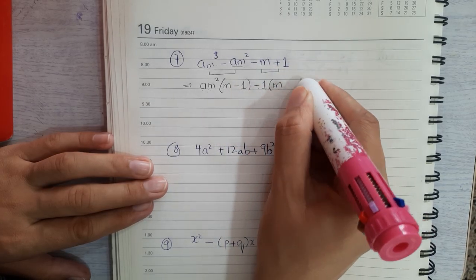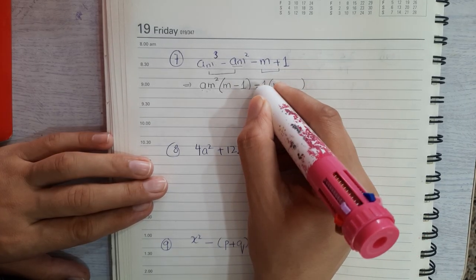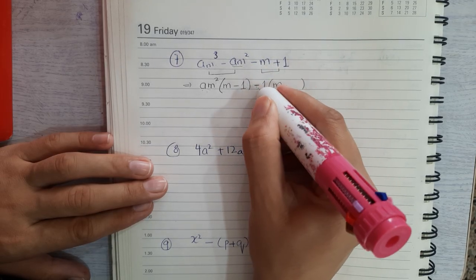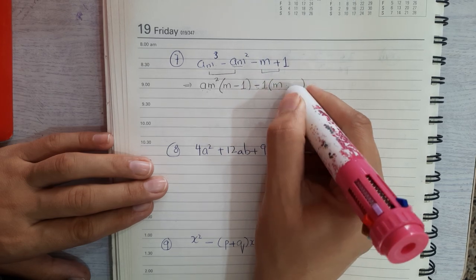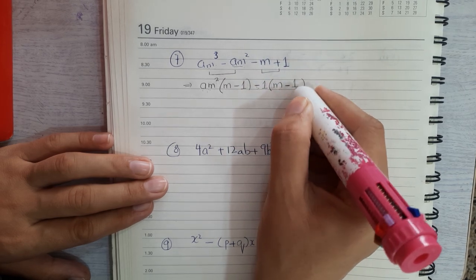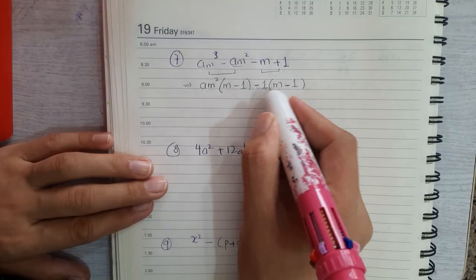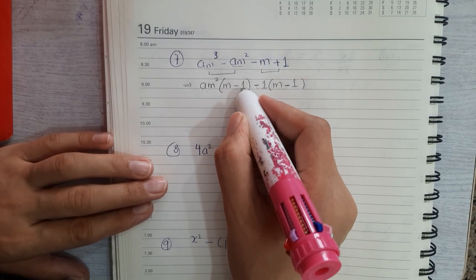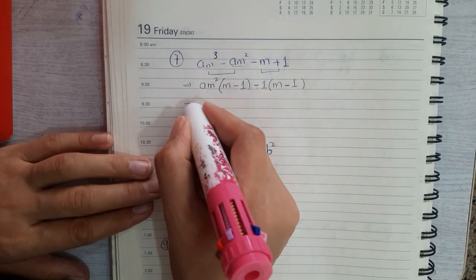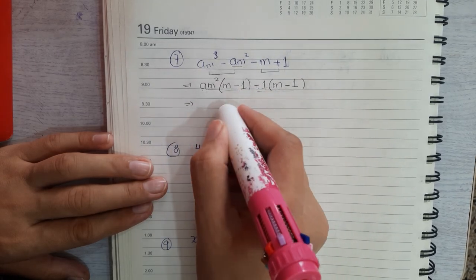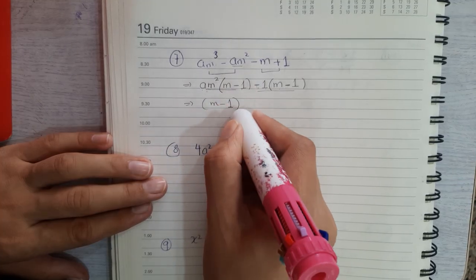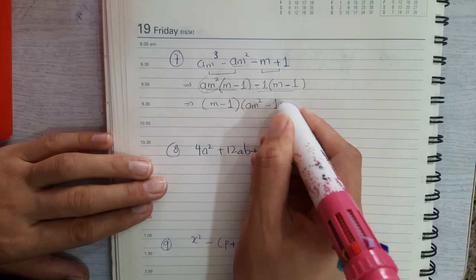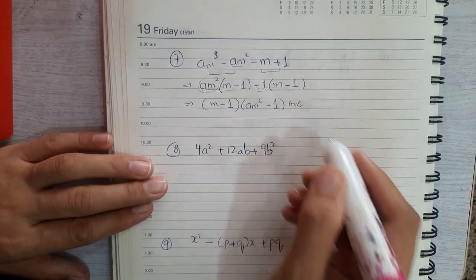And now you have to decide this sign carefully, because now look, if I will write a plus here, minus plus is minus, it will be wrong. Now minus is plus, so I will write a minus here. And one more thing is, you have to compare this bracket with this bracket. This must be the same as this bracket. If this is not the same to this, that means you are doing it incorrectly. Now let's write it. The common in between these two is m minus 1. And what remains is am square and minus 1. So that's how you will write the answer.